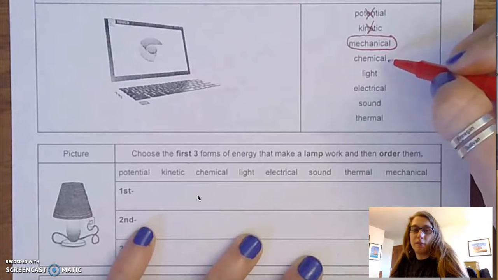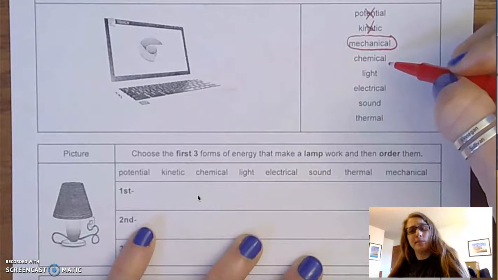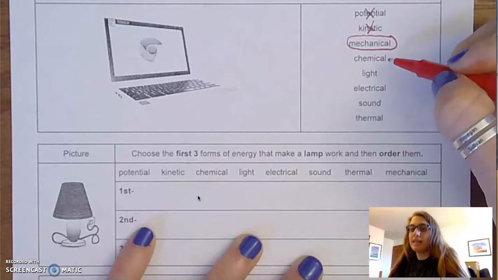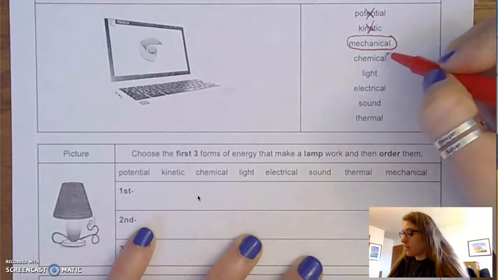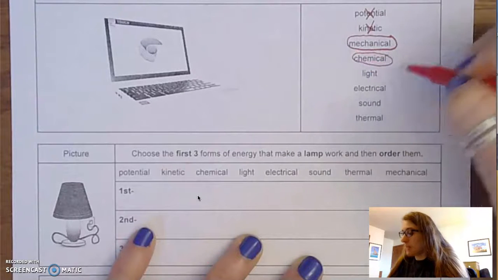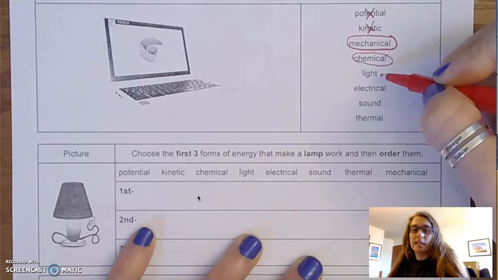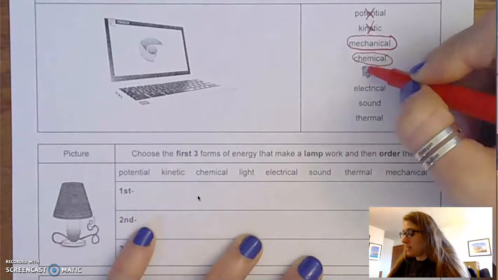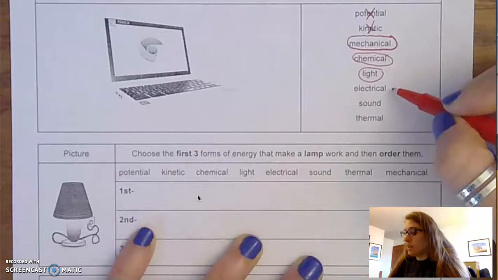Chemical, is there food that the Chromebook consumes? Nope, does not eat. But chemical could also be a battery, as we learned on the front side. So does a Chromebook use chemical? Hopefully you said yes, and we're going to circle it. Light, does a Chromebook give off light? Hopefully you said yes, we're circling that one.